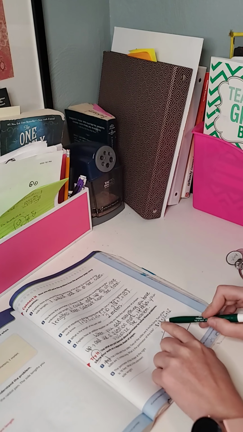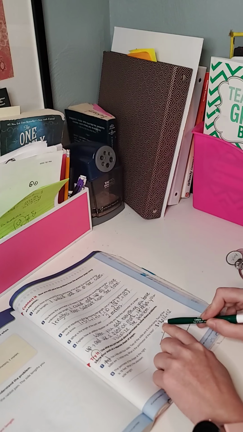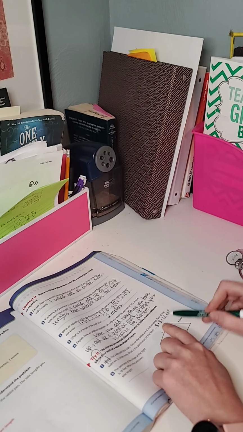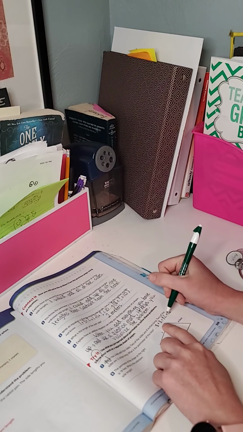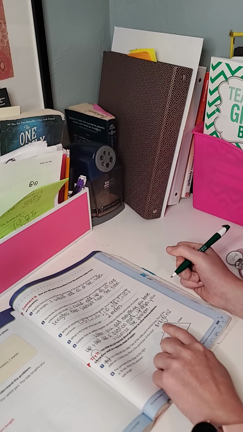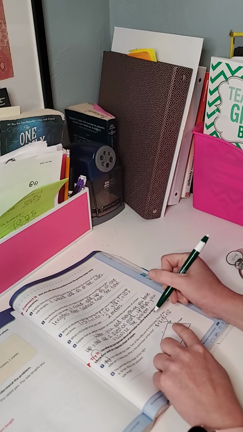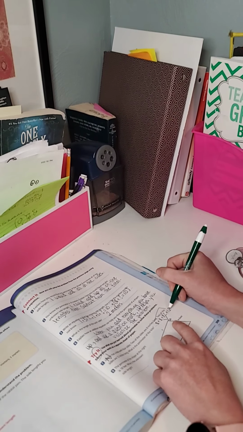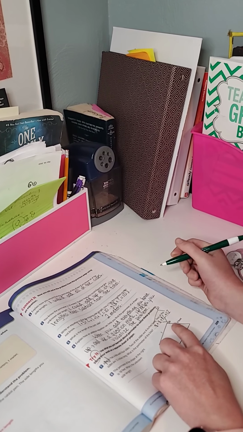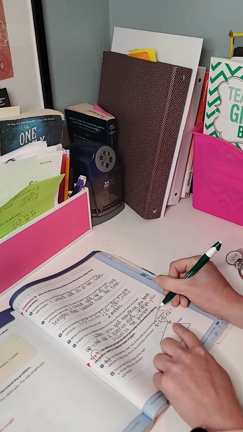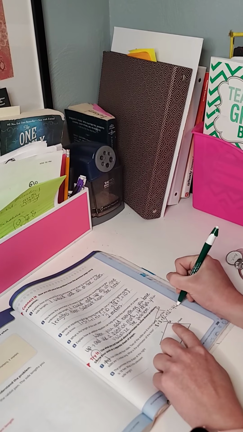So when I see an 8 and a 2, I know automatically that equals 10. And then I know that there's another 10 here. So that would give me 20. 8 plus 2 is 10, plus the other 10 is 20. 20 plus 20 is 40.